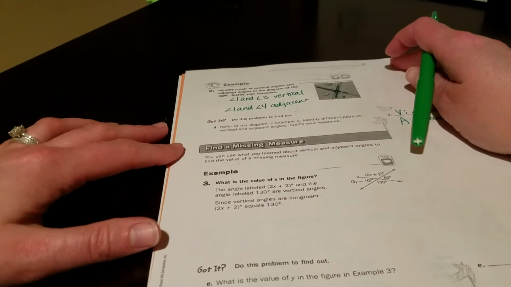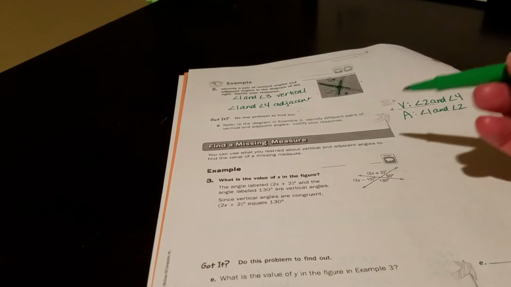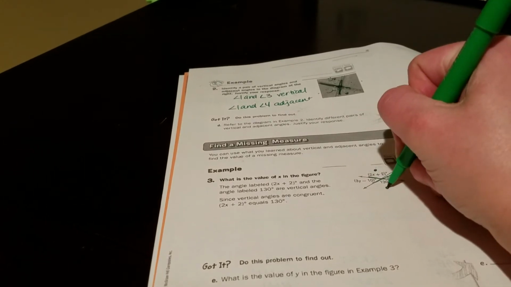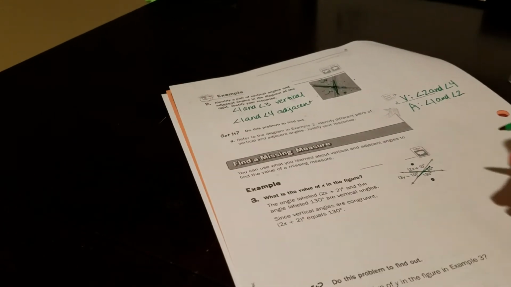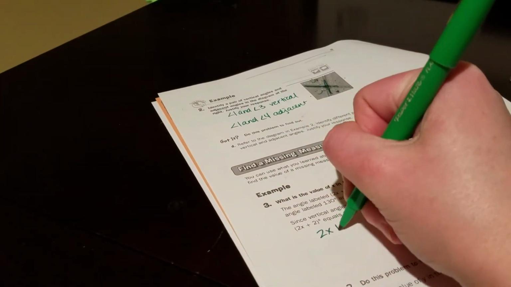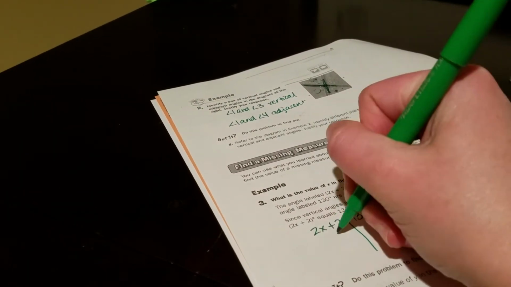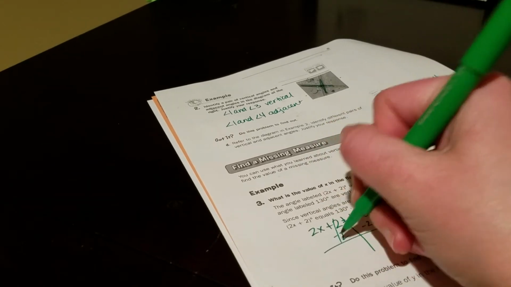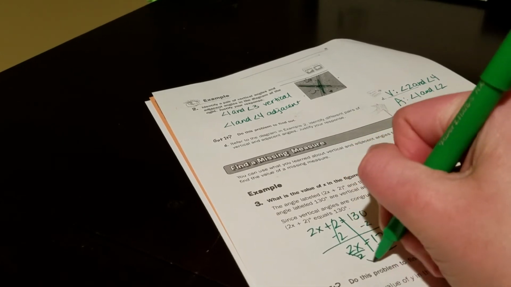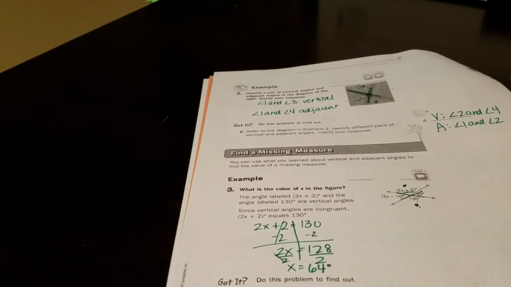So what we can do is we can actually use what we just talked about with vertical angles and adjacent angles to help us find missing values. So in this picture, you have 2 lines that create vertical angles. Vertical angles are equal to each other. So since this is equal to this, I can say that 2x plus 2 is equal to 130 degrees. So I'm going to solve. 2x equals 128. Divide by 2, and I get x equals 64 degrees. That's one set of vertical angles.